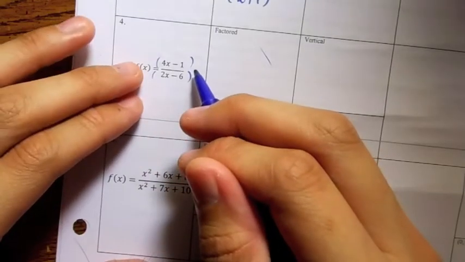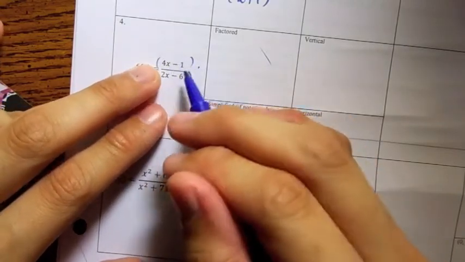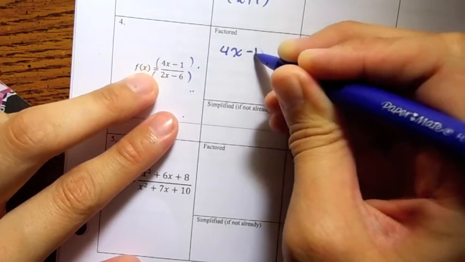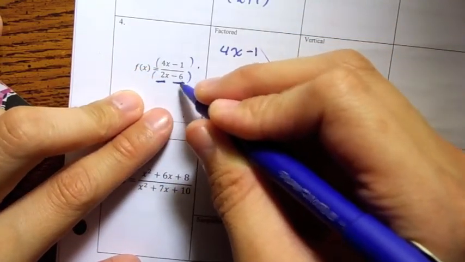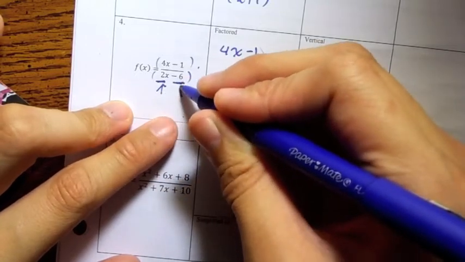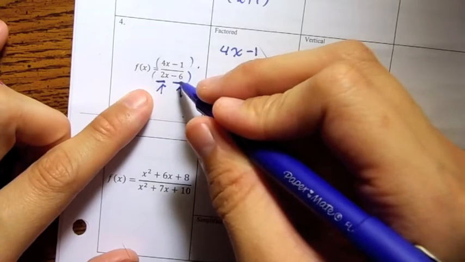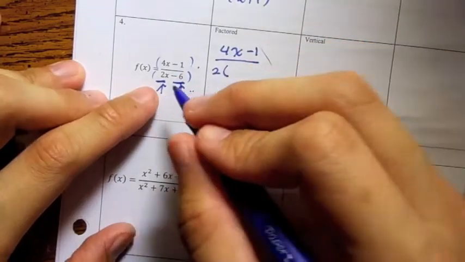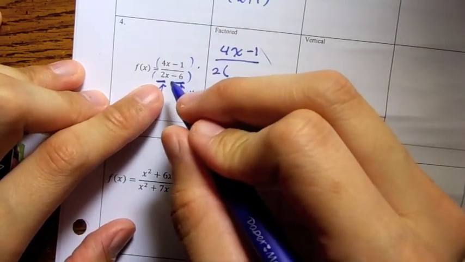Looking at number 4, I have a binomial and another binomial. Looking at the numerator, I can't really simplify this, so I can just rewrite this over here as 4x minus 1. And over here, this is a different type of factoring. I have a common factor here and a common factor here. The common factor between these two is the number 2. So I'm actually going to factor that out. Because these two have a 2 in common, I'm going to factor out that 2.